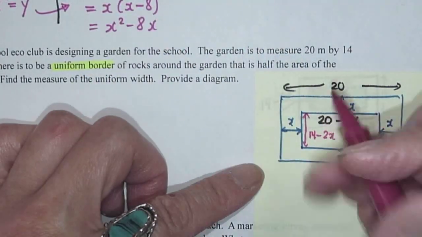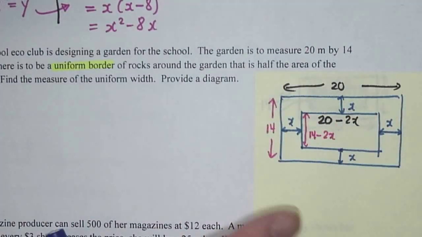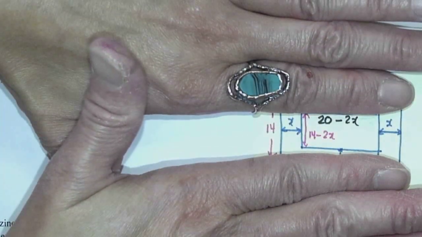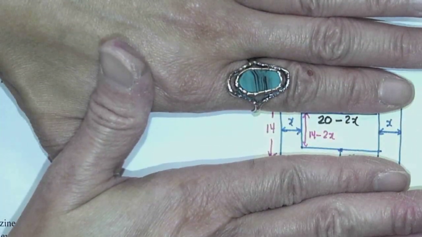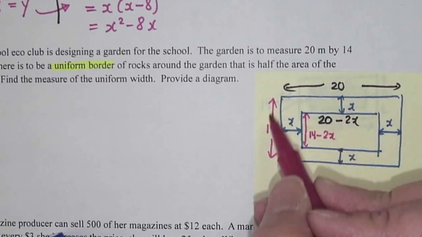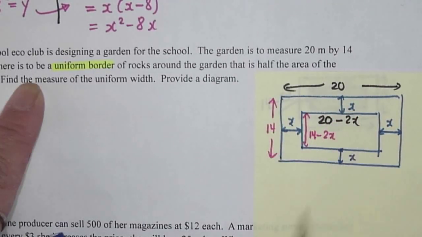And then the 14 was the outside here. But then how much did I cut off? So the arrow goes to the corners. I cut off this and this. How much did I cut off? 2 x's, yeah. So then that's why the inside now is 14 minus 2x. Yes. So you're given the outside dimensions, the 20 and the 14 is the outside, so you're looking for the inside.